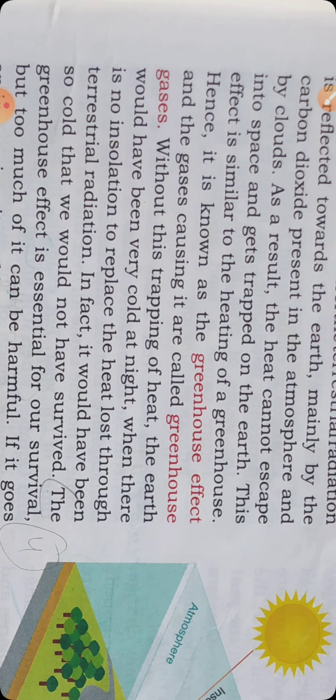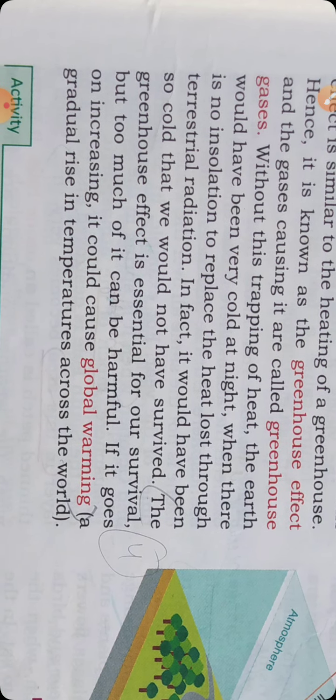Without this trapping of heat, the earth would have been very cold at night, when there is no insulation to replace the heat lost through terrestrial radiation. At night there is no sun, so if this trapped heat is not there, then the earth will be very cold and we will not be able to survive. The greenhouse effect is essential for our survival, but too much of it can be harmful. So a sufficient amount of greenhouse effect must be there, but too much excess of everything is bad.